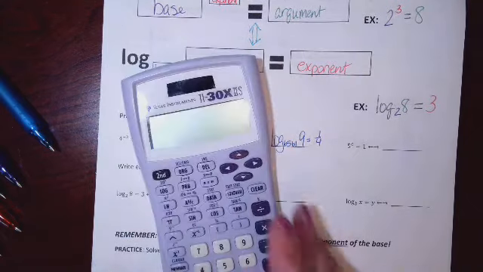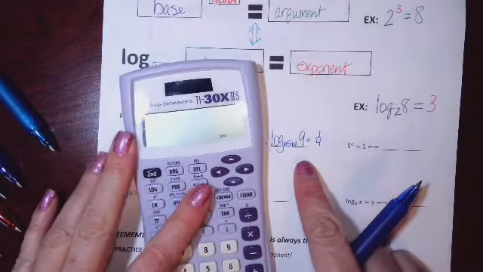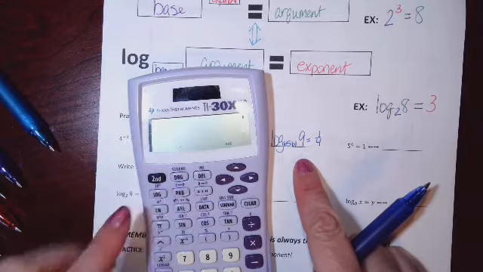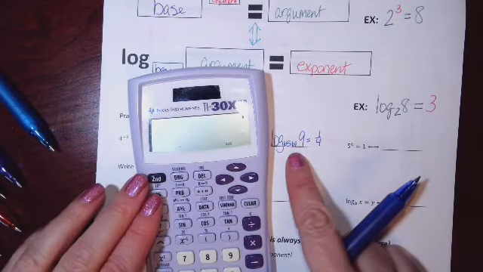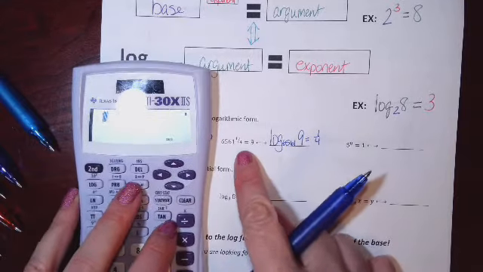If I plug that into my calculator to check, make sure that it works out, because these are all correct problems. I don't have a log any base button, so I can't work it as a log statement, but I can check it as an exponential statement.